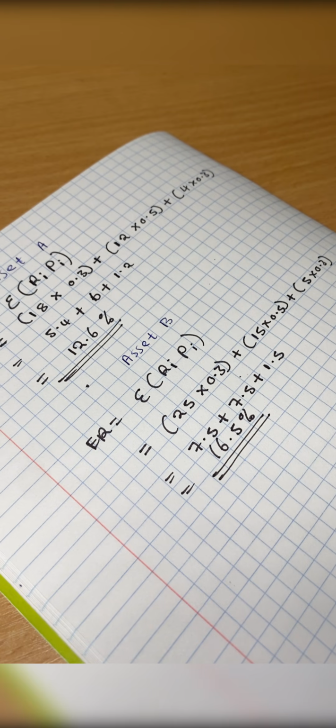Okay, then we go to question B. For question B, they are asking us to calculate the expected return of the portfolio. So you have to be careful. The expected return of the portfolio is different from the expected return of asset A and asset B. So let's find the expected return of the portfolio.